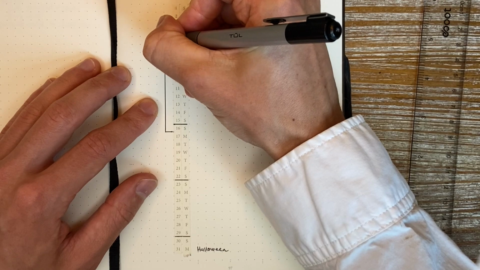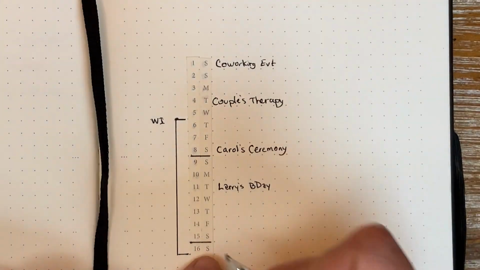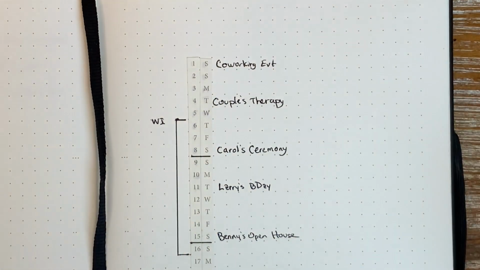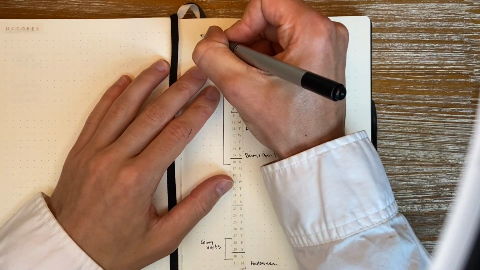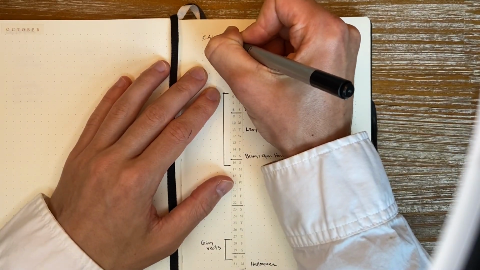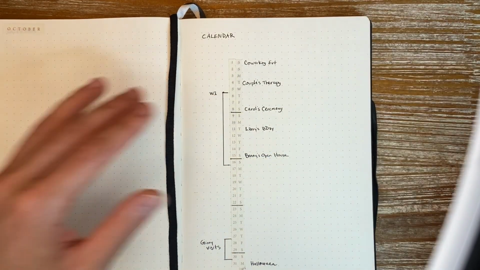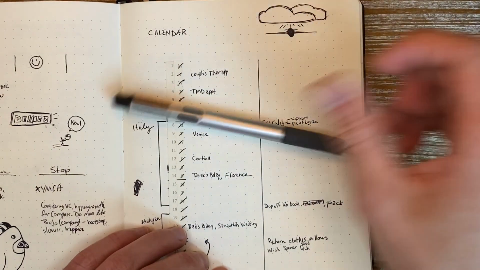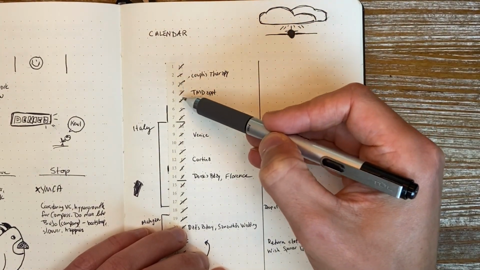This is how I symbolize when I'm gone on a trip somewhere. I'm going to be in Wisconsin for 10 days, and just a simple way to do that. And then I write down the things that are happening and what days they're happening. And I can update this during the month as it goes on. And of course, it's not a calendar unless you call it calendar, so now it's official. Boom, that's the calendar.